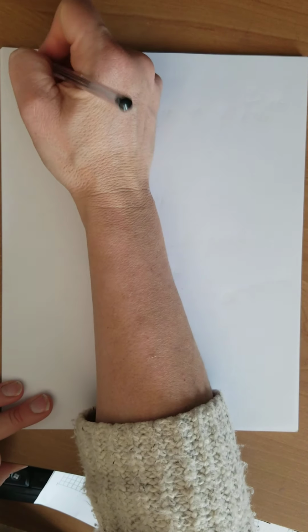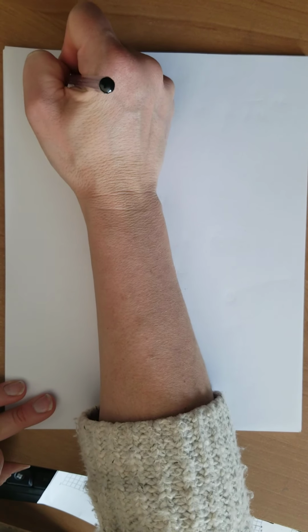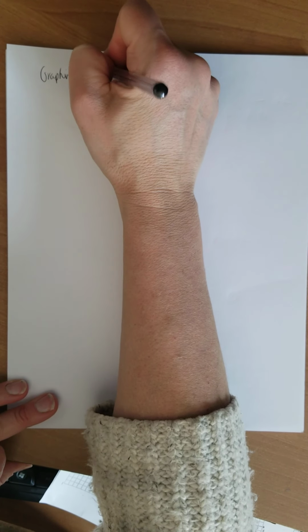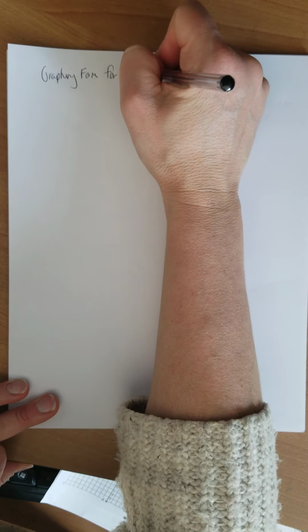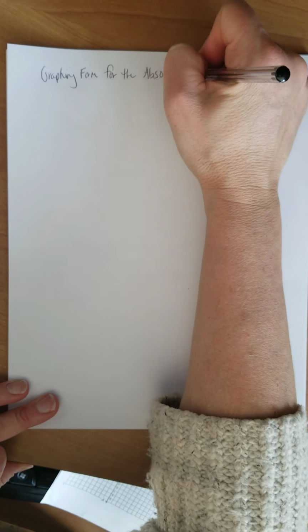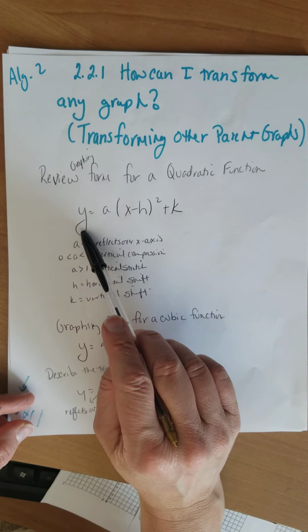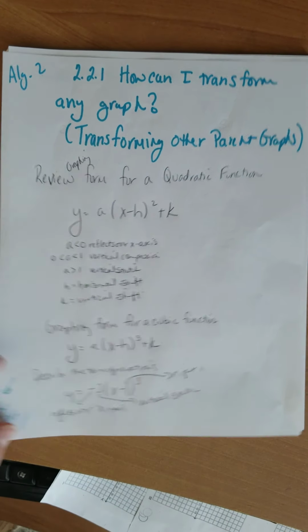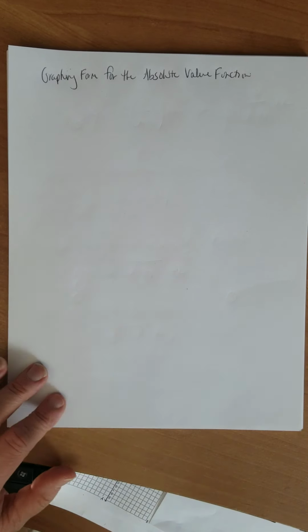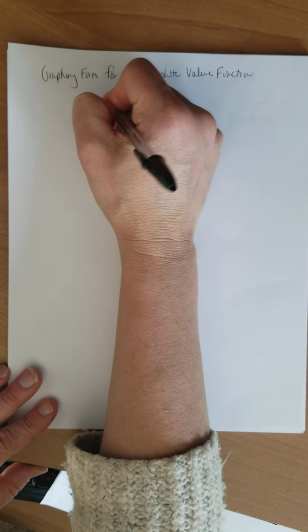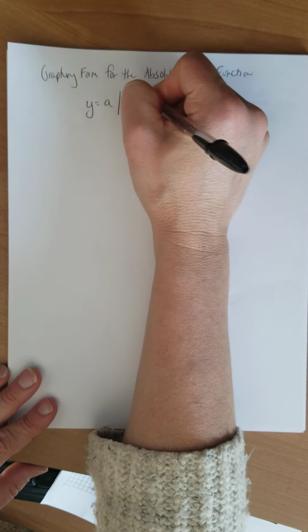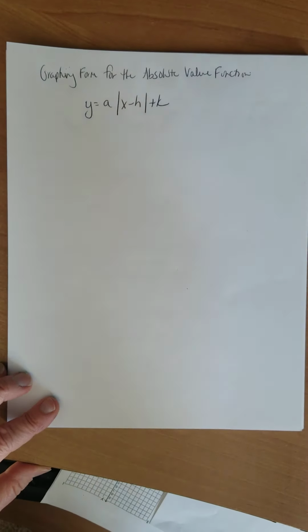Next is graphing form for an absolute value function. Essentially, you guys, we're back to the parabola. Get rid of this and put those absolute value bars there and you got it. Y equals a times the absolute value of x minus h plus k. There it is. Describe the transformations.